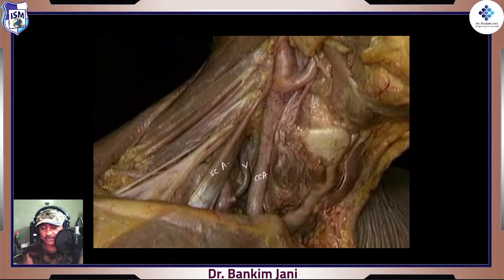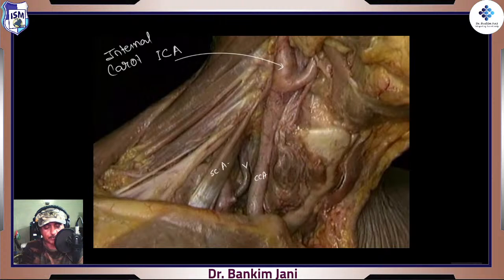One part which is thicker, this one, is the internal carotid artery. Obviously artery, because today we are talking about arteries only. And this one is the external carotid artery.